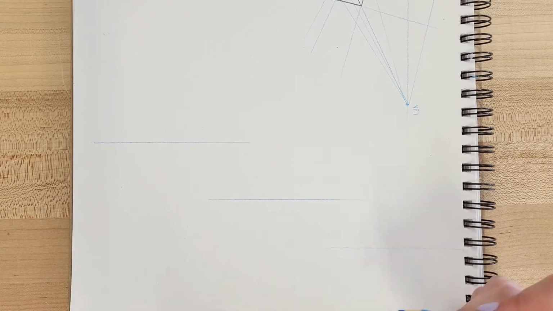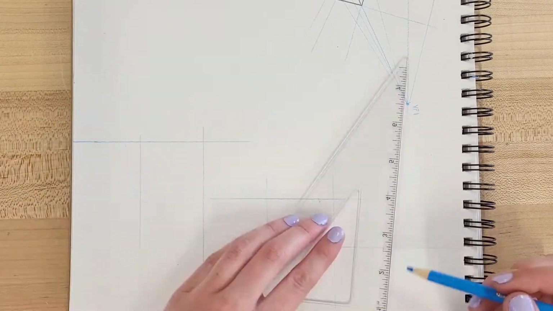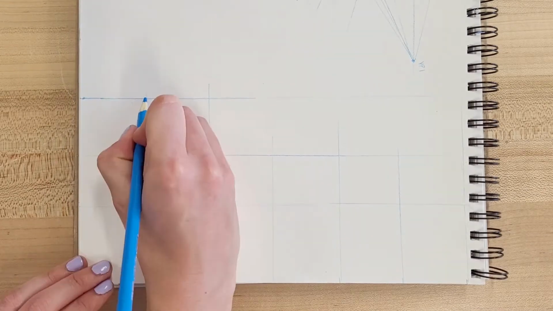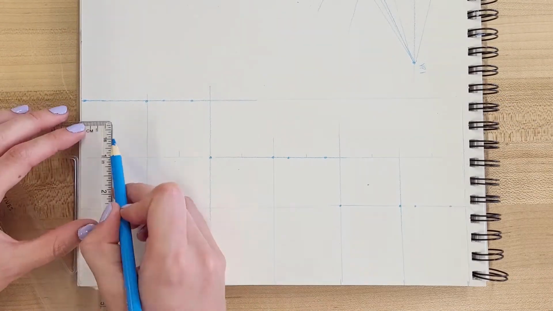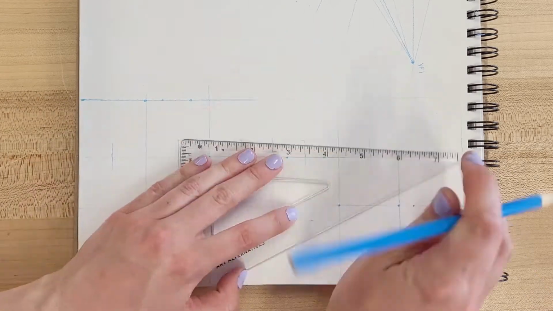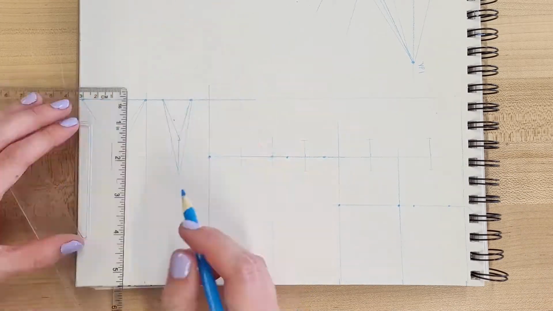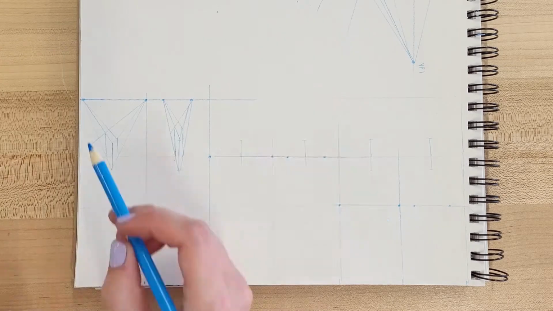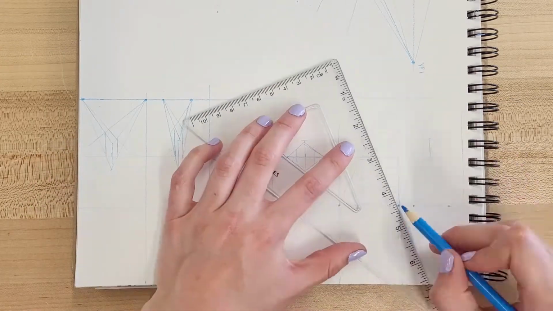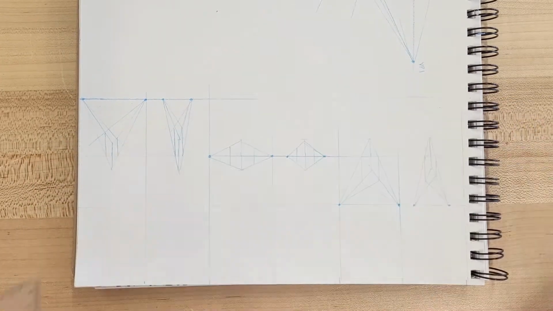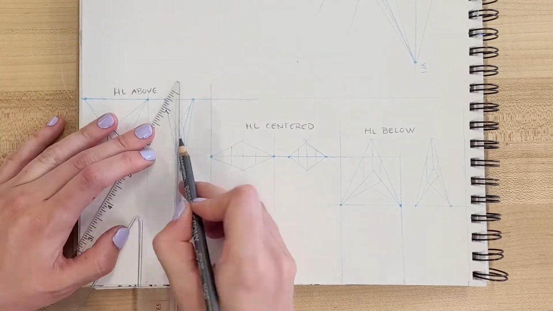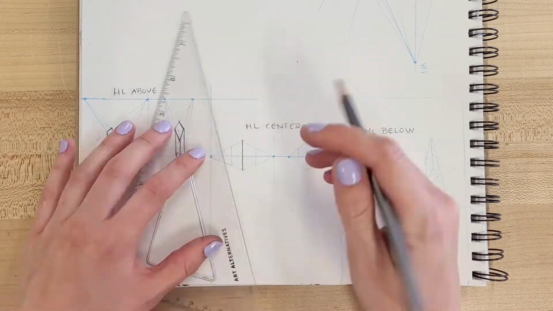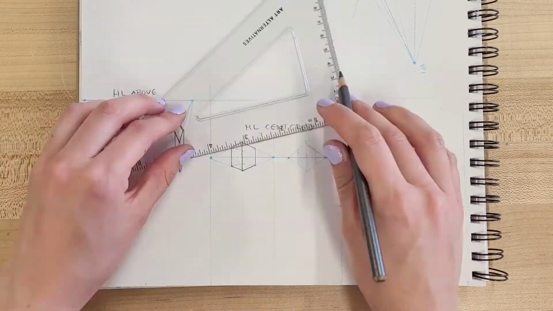Regardless of which perspective you choose, start by sketching your horizon line. This often represents the viewer's eye level. Get a sense of where you want your object to be and add your vanishing points. The closer the vanishing points are to your object, the more intense the distortion will be.